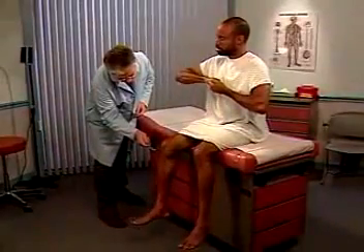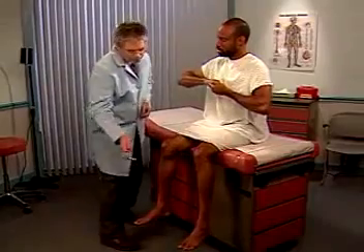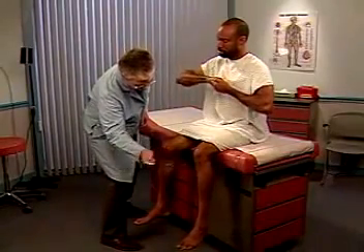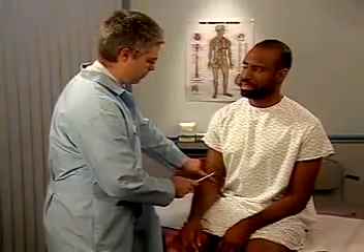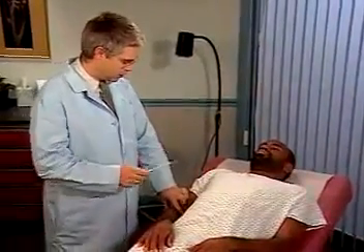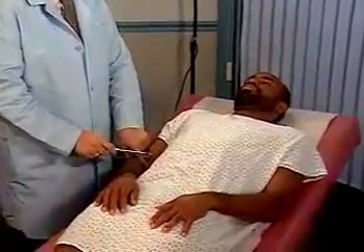Now, if leg reflexes are symmetrically diminished or absent, use reinforcement. Have the patient lock his hands and pull just as you test the reflex. To reinforce arm reflexes, ask the patient to clench his teeth. For a patient who cannot sit up, all of these tests can be performed with the patient lying down.